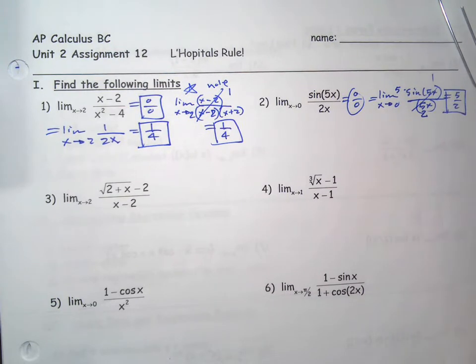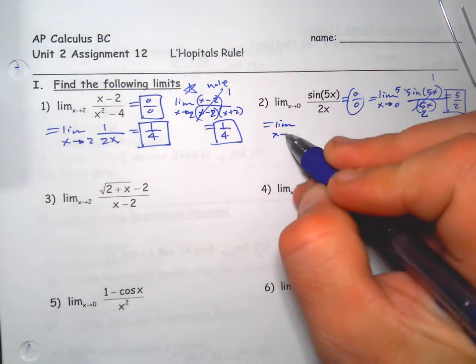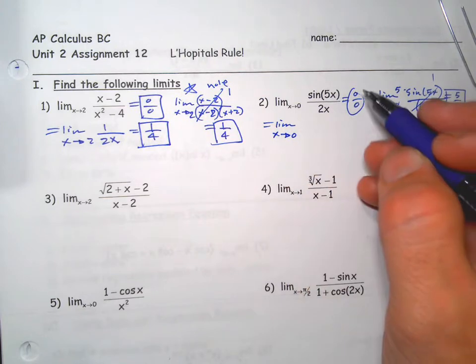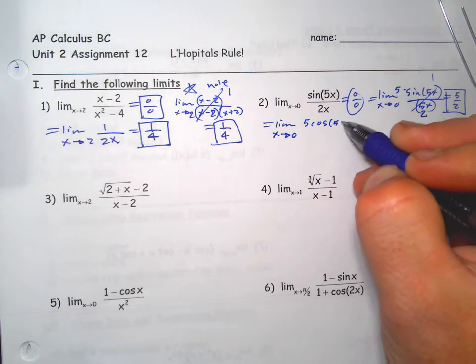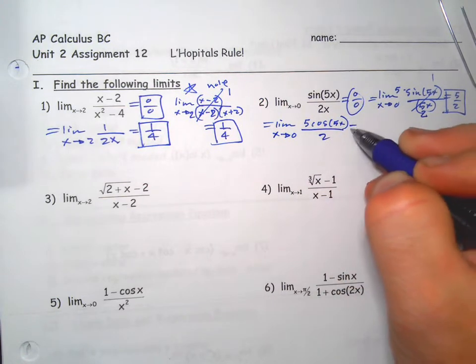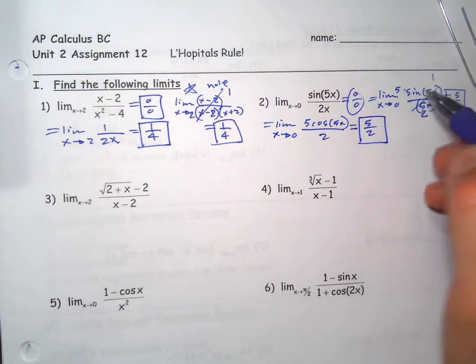That's without L'Hopital's rule. Now, with L'Hopital's rule, I think it's just good right now to exercise all your options just to get good at this. It's going to be 5 cosine 5x over 2. Cosine of 0 is 1. Answer is 5/2. L'Hopital's might have been easier.